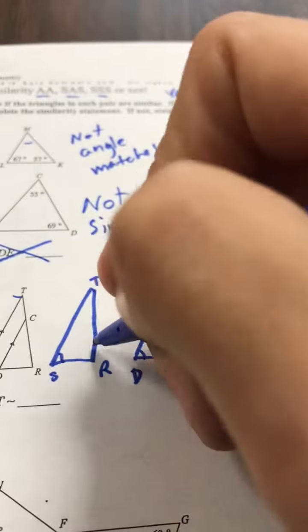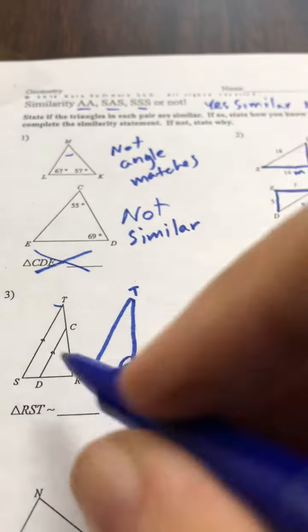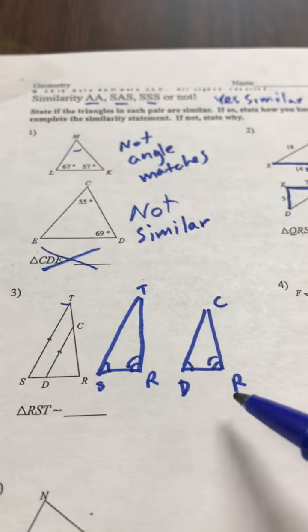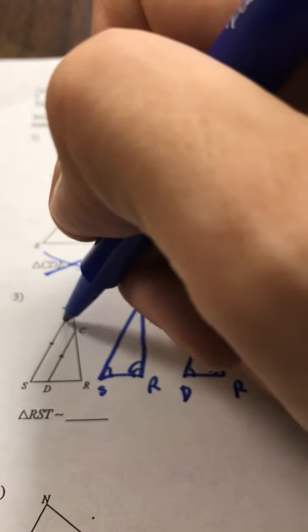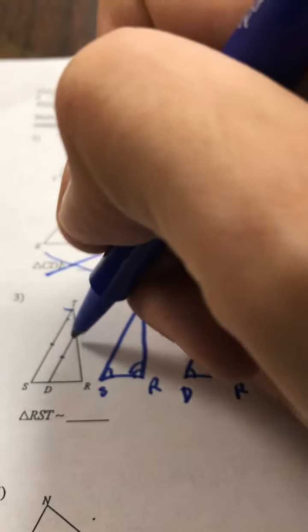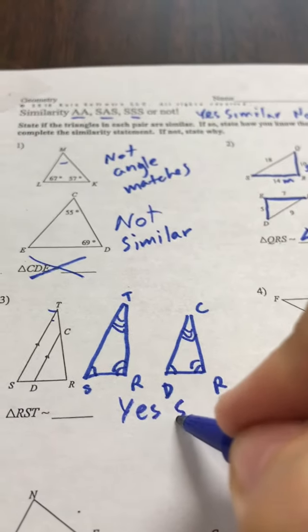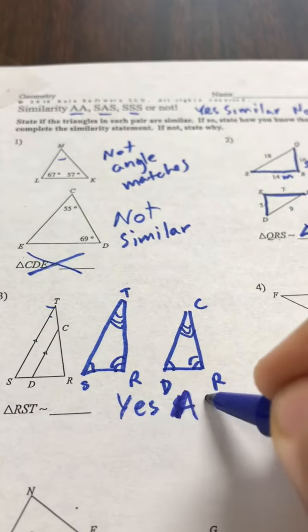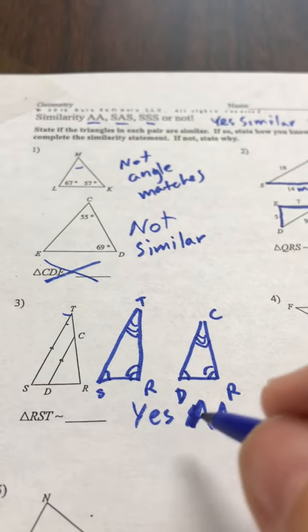And I also know that angle R is like literally angle R. So those were originally on top of each other. I also know that this angle would be corresponding. See how that's kind of like my slider friend? So I actually know this third angle has to match this third angle. And so I'm going to say yes because of angle. I know 2 of the 3 and the third one just falls in place.